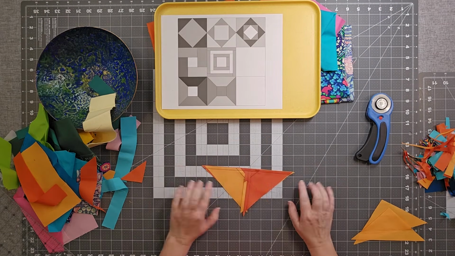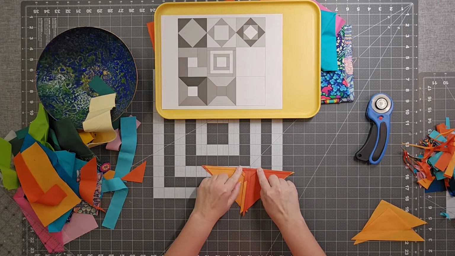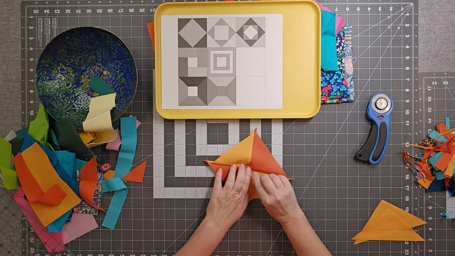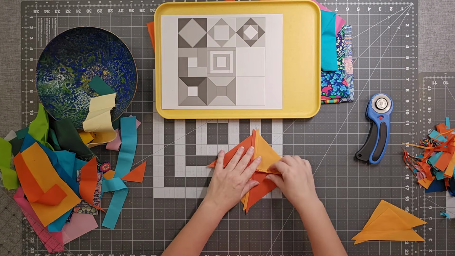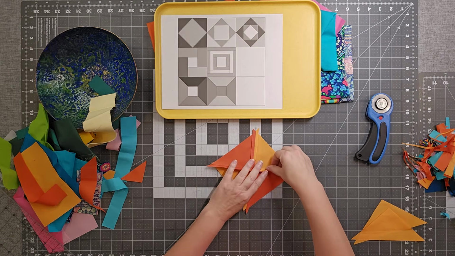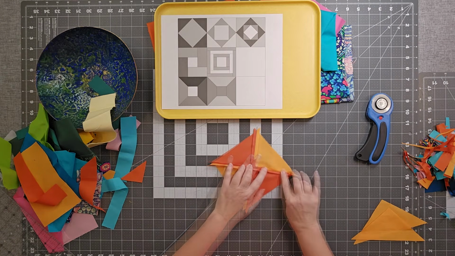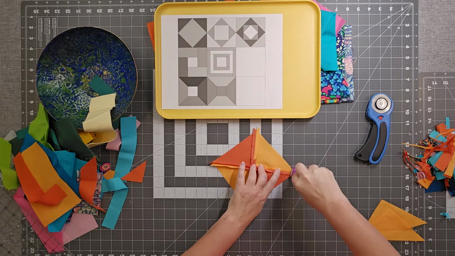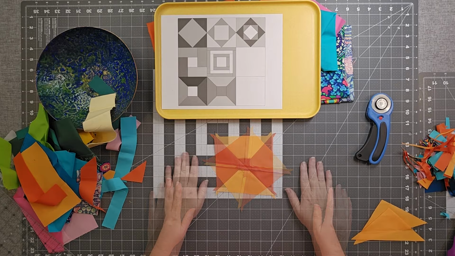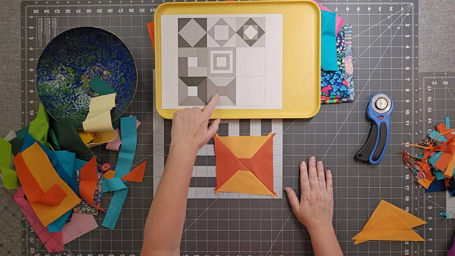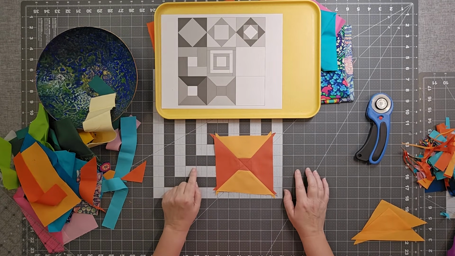There we go. And just like before, it's going to be pretty bulky if we try to push this to one side. So I'm just going to open this, and then I'm going to flip it over and pry it all open with my fingers. And then I'm going to get my seam roller, and then I'm going to take it to the ironing board to make it nice and flat. And there we go, a bow tie block that looks like this, but we did it all improv.